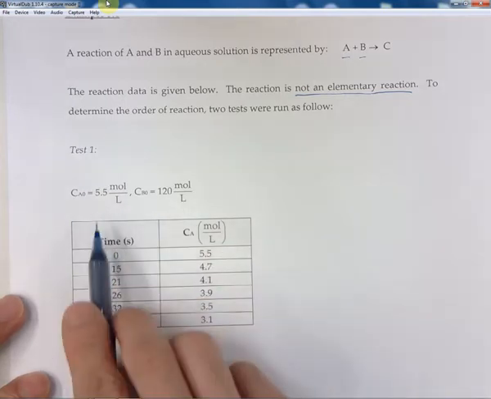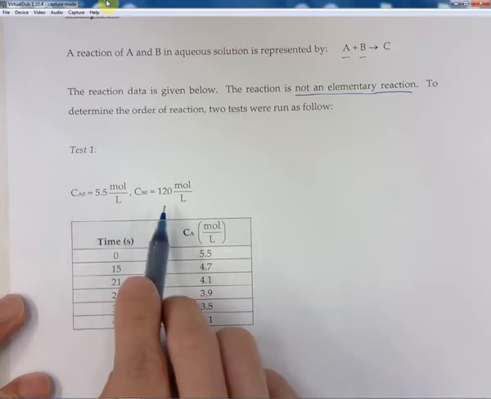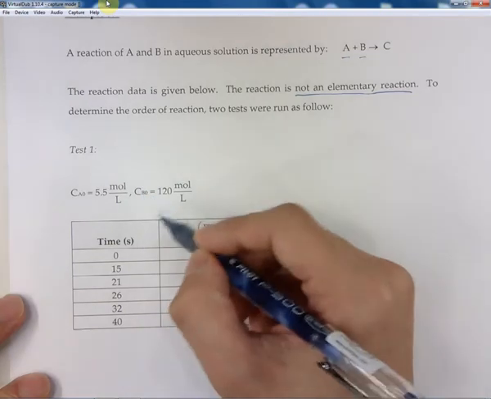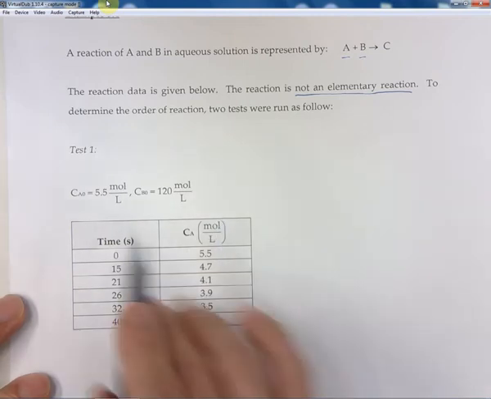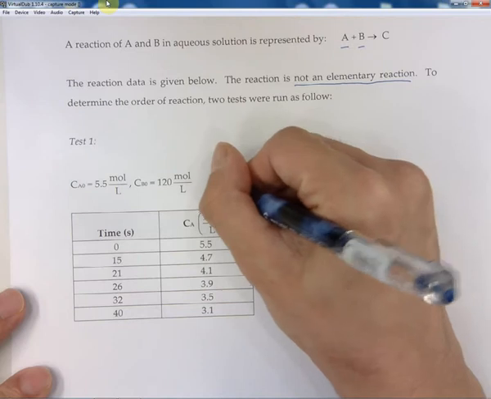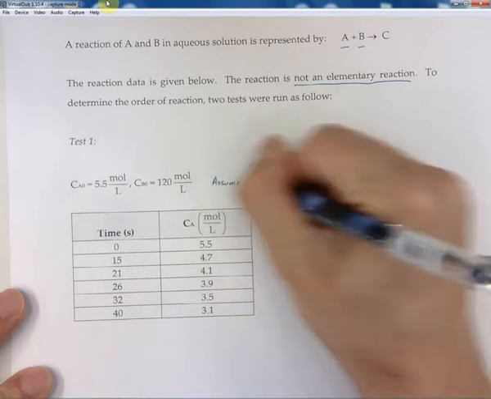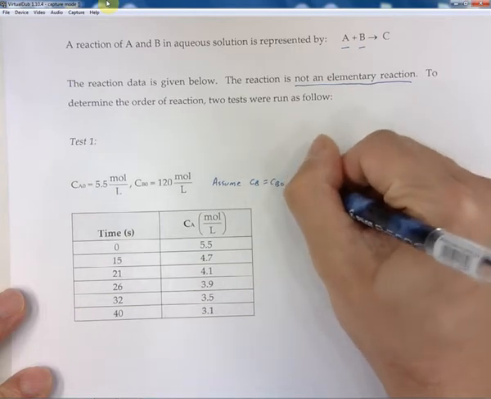So even if we have fully consumed the Ca naught totally, the Cb naught concentration will drop from 120 to around 119.5, which is not going to change very significantly as compared to Ca naught. So we can safely assume that Cb equals Cb naught, which is constant.